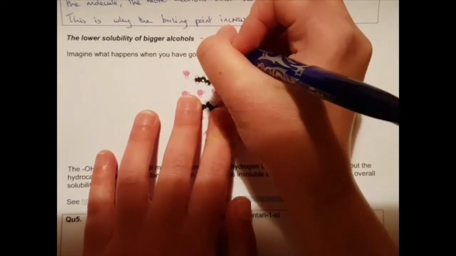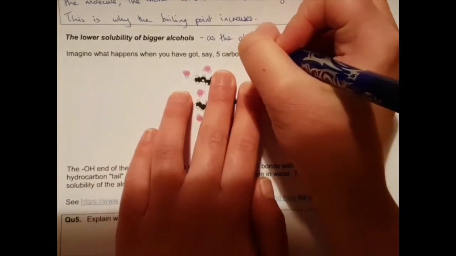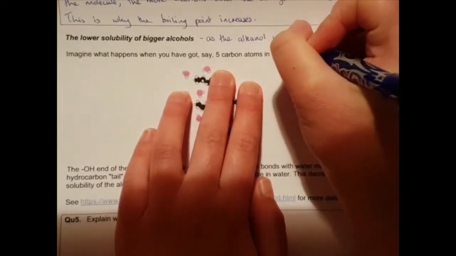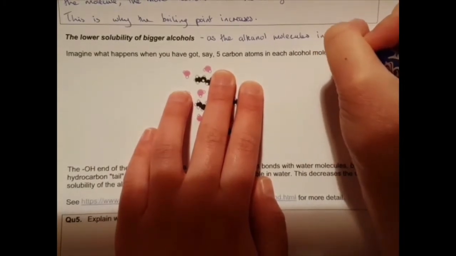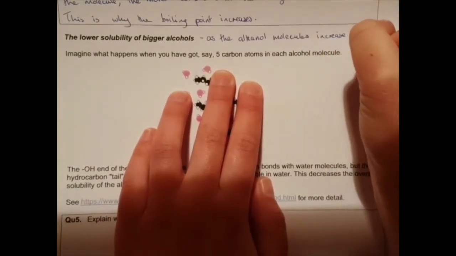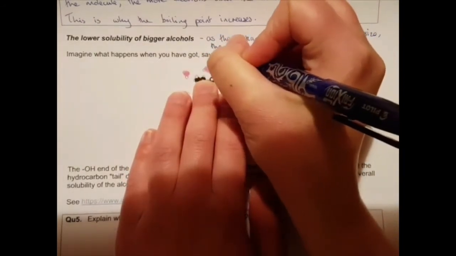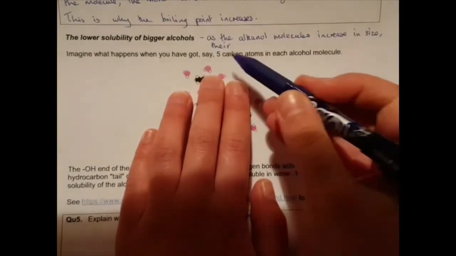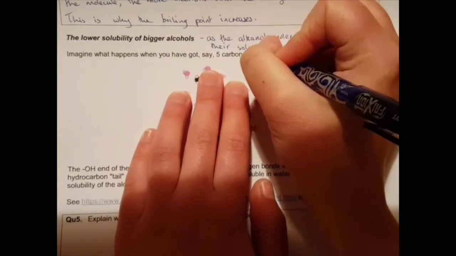So as the alkanol molecules increase in size, their solubility, and again I'm talking about solubility in water, I should really specify there, decreases.